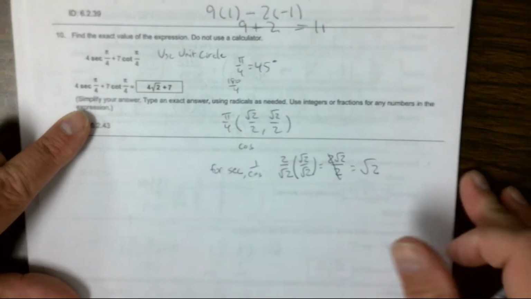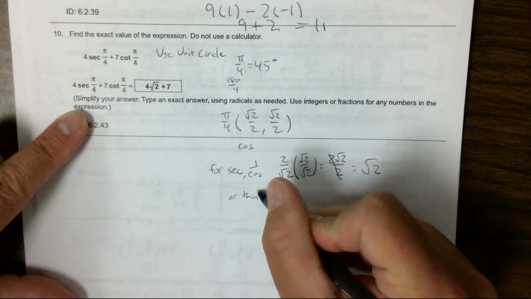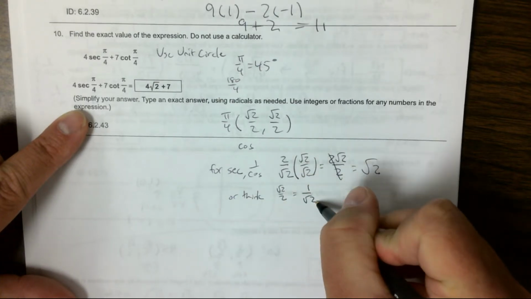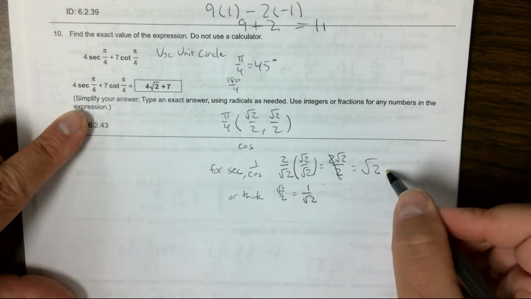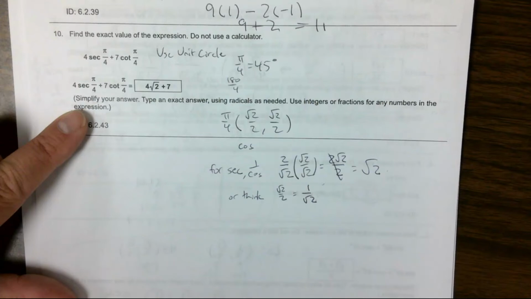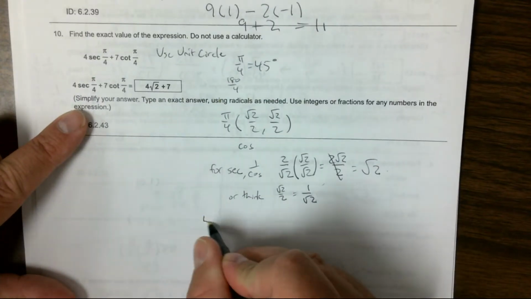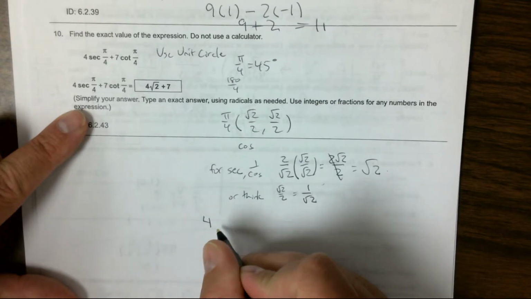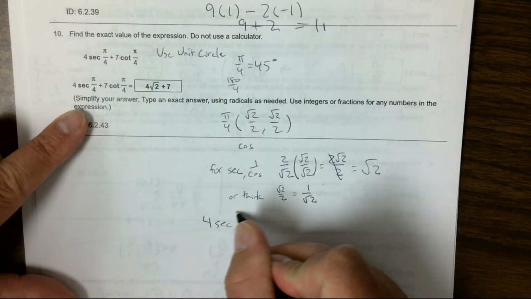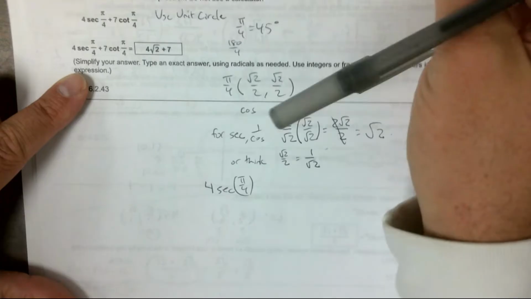So you could do it that way, or think the original square root of 2 over 2 is 1 over square root of 2, and then flip that and turn it to that. So that's how you get that part. So 4 times secant of pi fourths means 4 square root of 2.